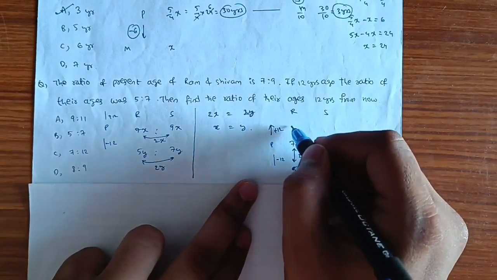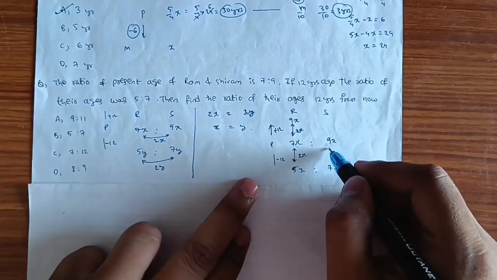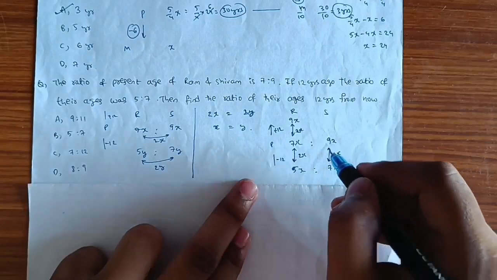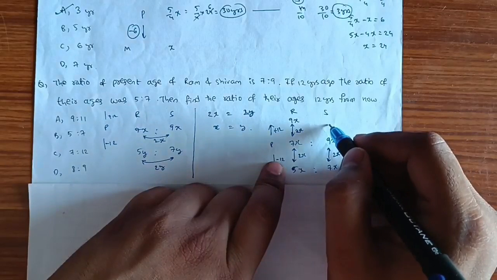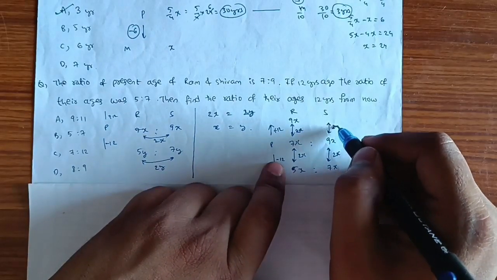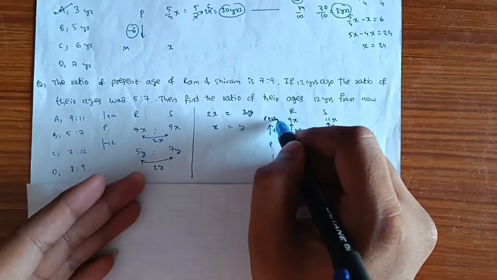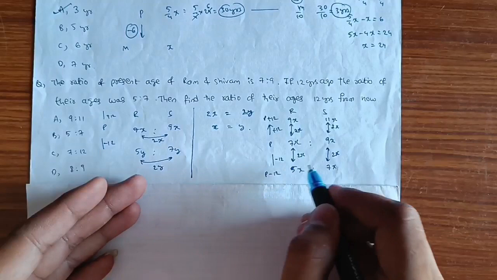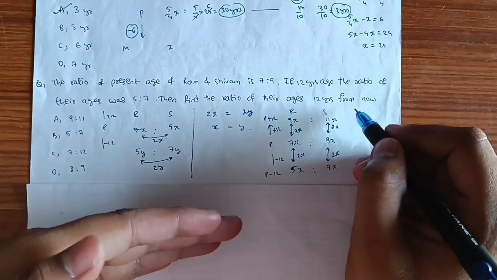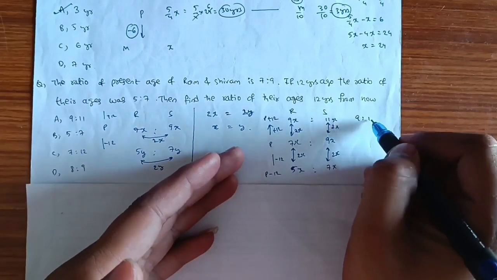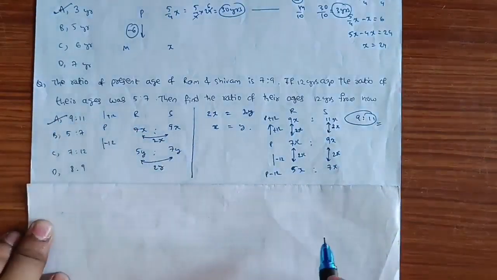So for the next 12 years, with this same difference, 2x will be the age, which is equal to 9x. Again here the difference is 2x. So from the difference of this 2x from the past, if we add to the future, plus 2x, then it will be 11x for the next 12 years, like p plus 12 and p minus 12. So in the future 12 years, the ratio of their ages will be 9:11, which is option A.